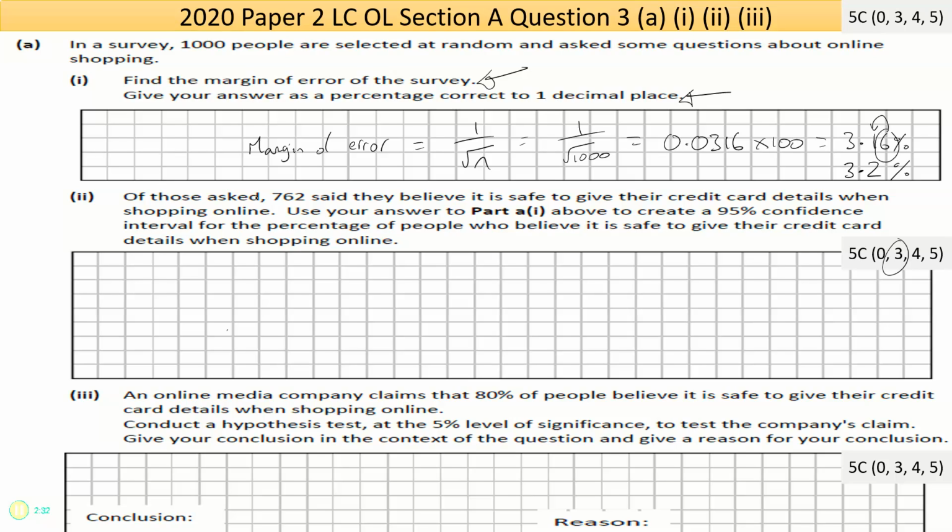Now, of those asked, 762 said they believe it is safe to give their credit card details when shopping online. Before I even go any further, that's 762 of the 1,000. Now you could work that out as a percentage. That would be the same thing as 76.2%. Just multiply by 100. If you did that, you have the low partial. But let's read on.